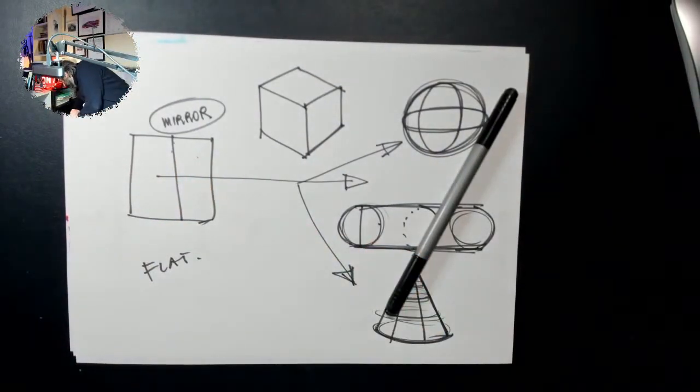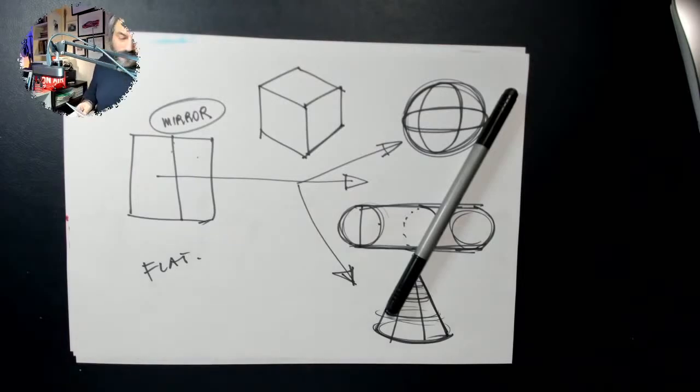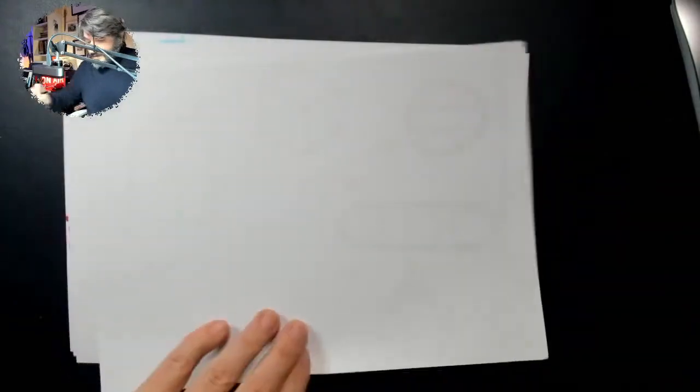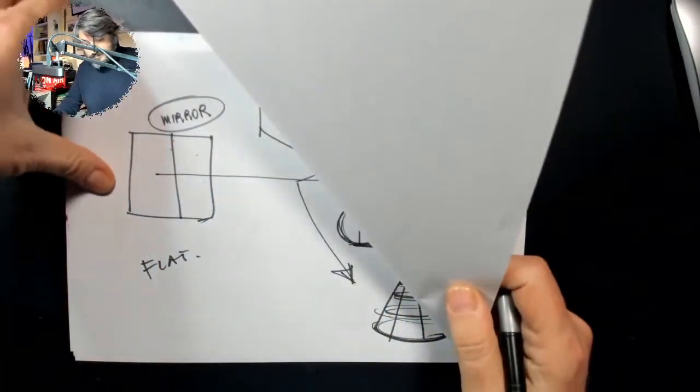Let me take some extra paper. So let's make an example.